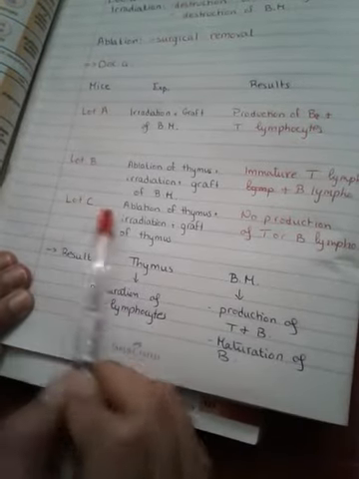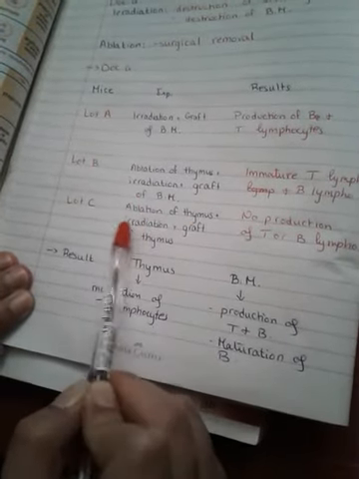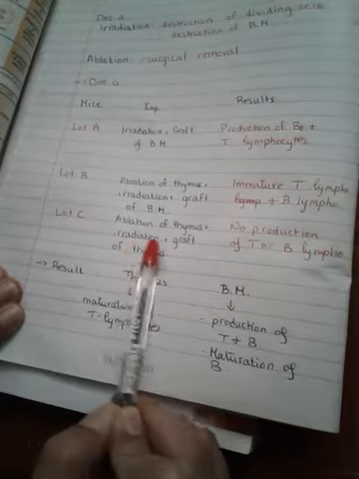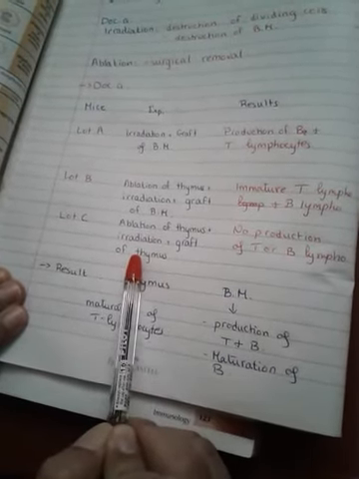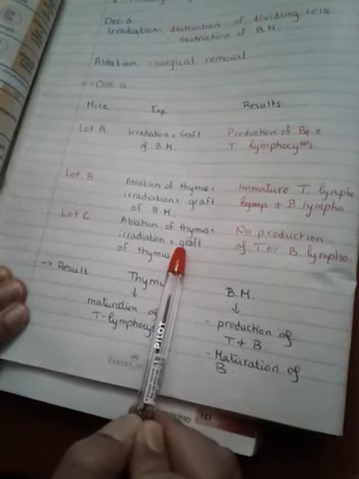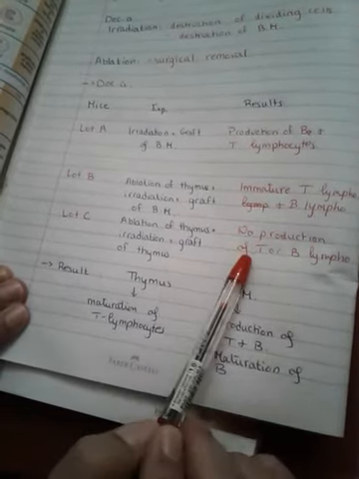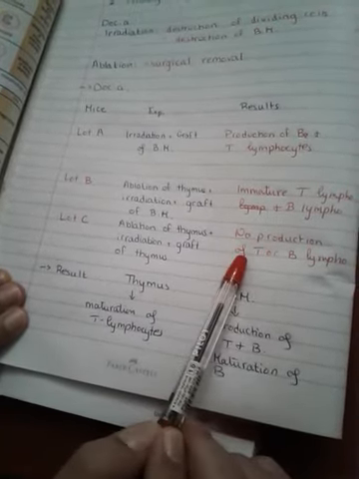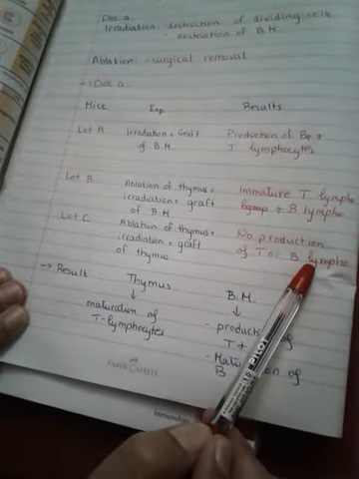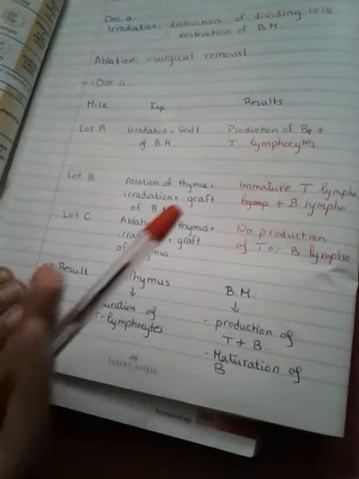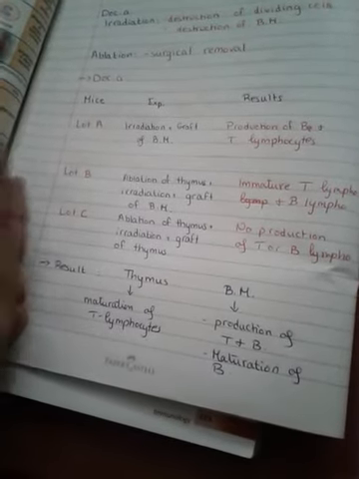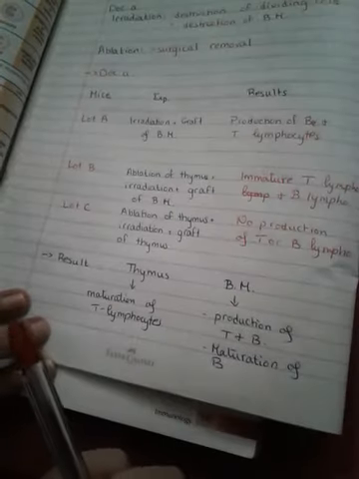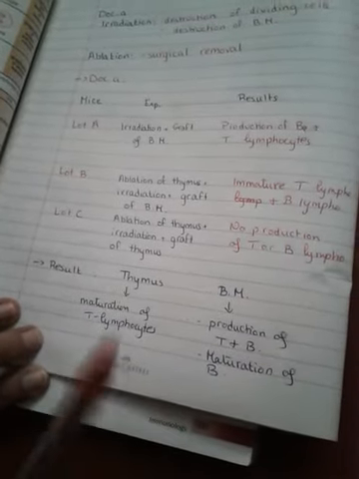In lot C, we've got ablation of the thymus plus irradiation, so I destroyed the bone marrow, plus a graft of thymus, okay? So I removed the thymus, then I grafted another thymus. The result was that there was no production of T or B lymphocytes whatsoever. So what can I get out of this? The first thing: the primary lymphoid organs are the bone marrow and the thymus.